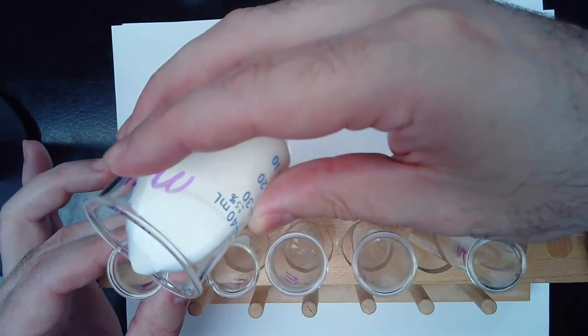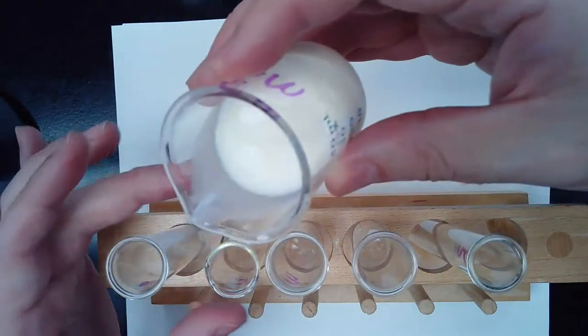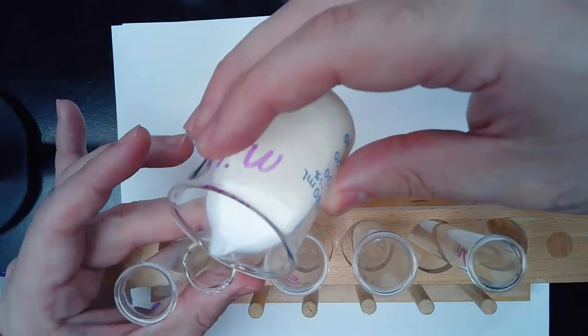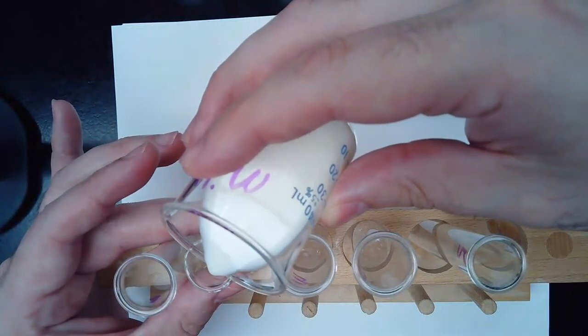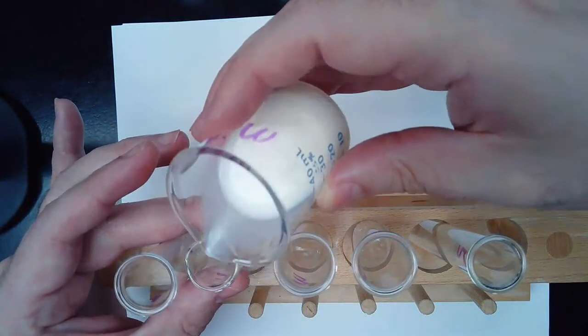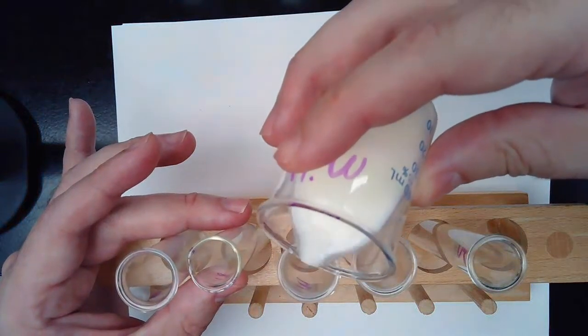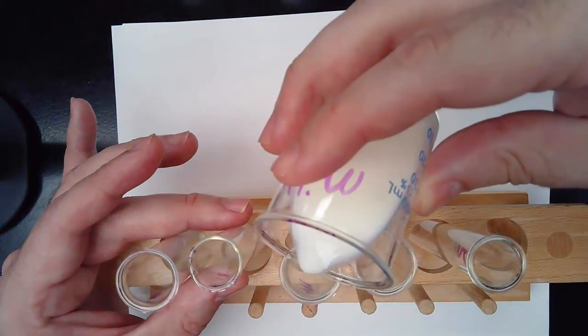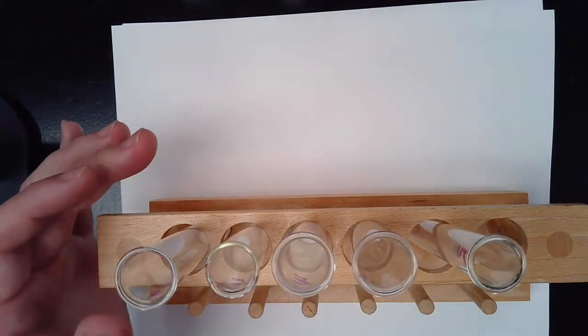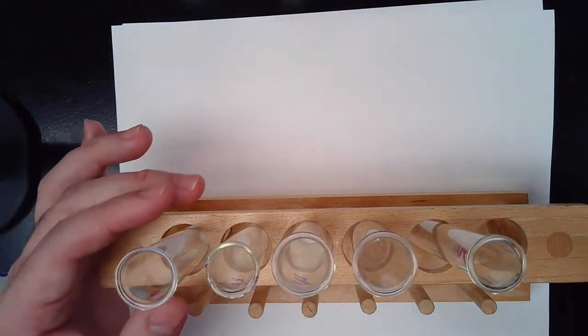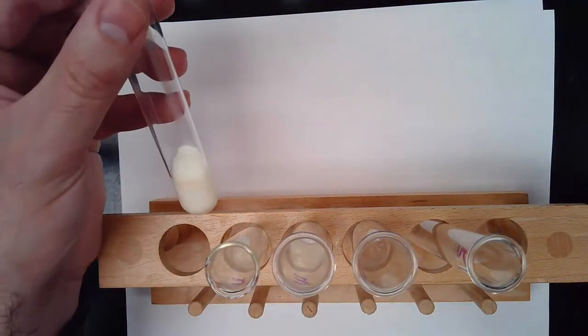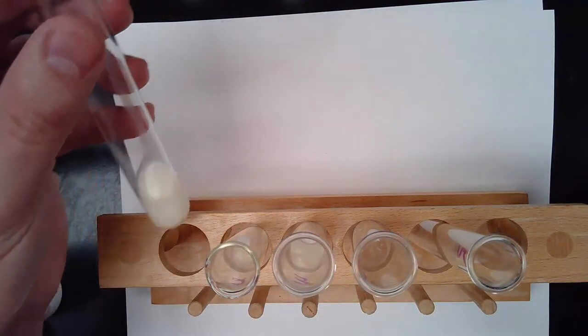The exact amount of milk will not matter too much as long as I'm fairly close, so I don't have to be extremely cautious. It's actually a little more than 2 milliliters, probably closer to 5 or so, but you can see that's roughly how much is in each one.